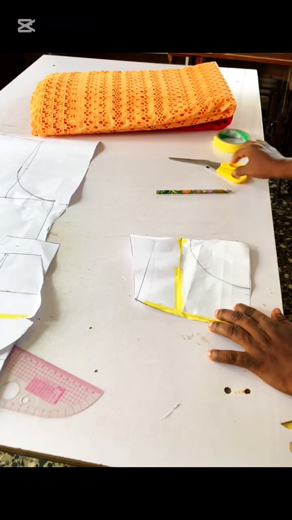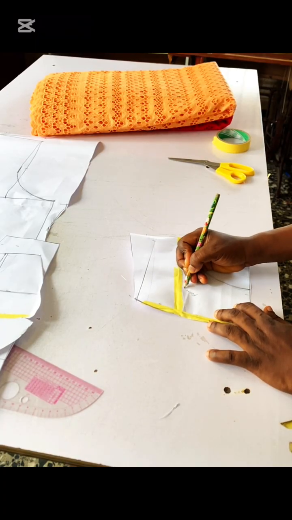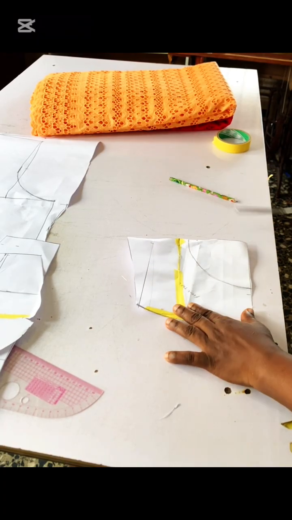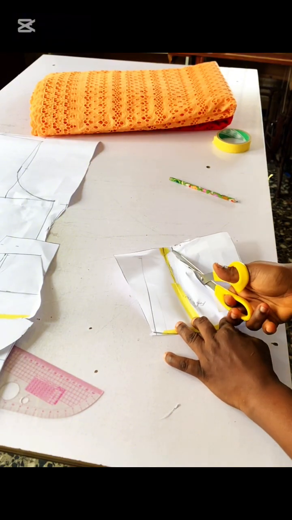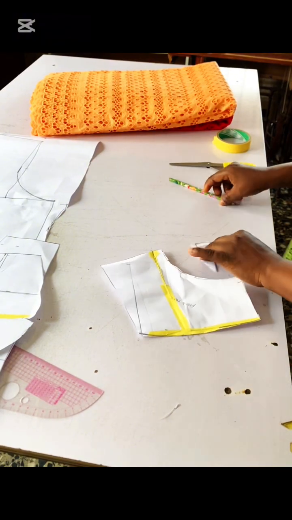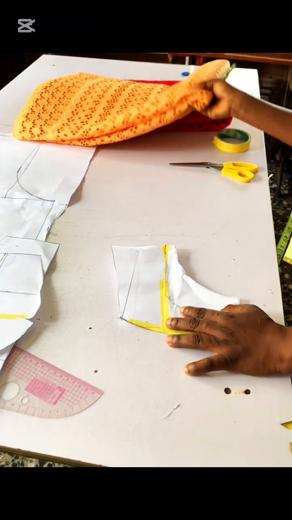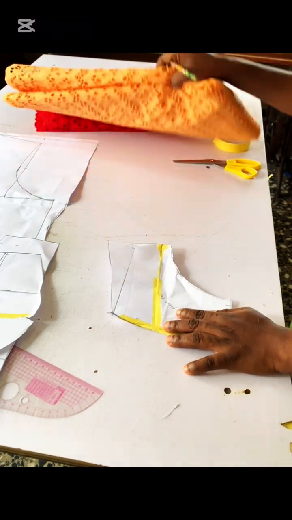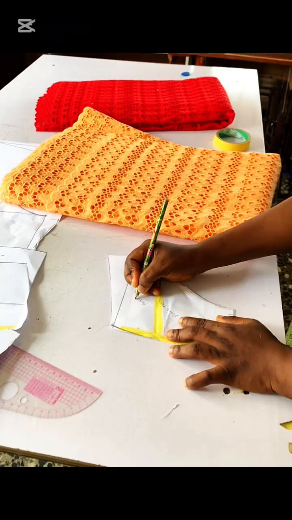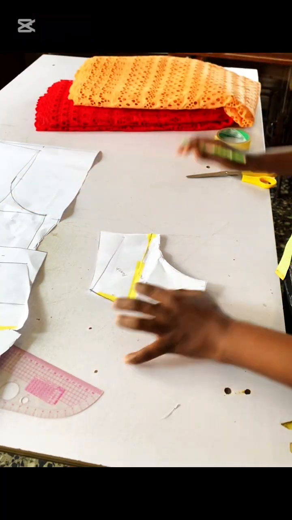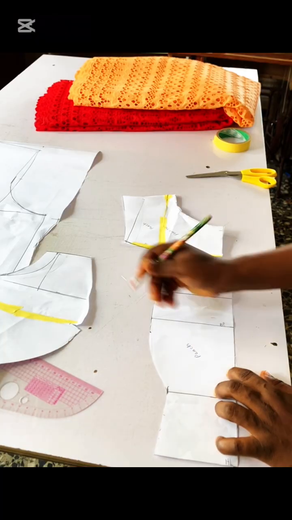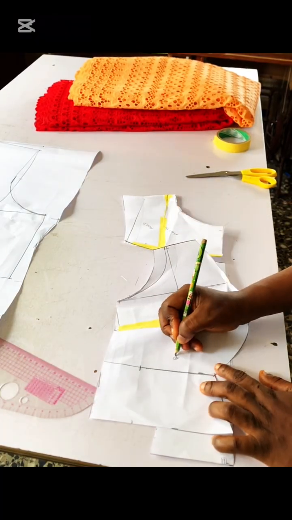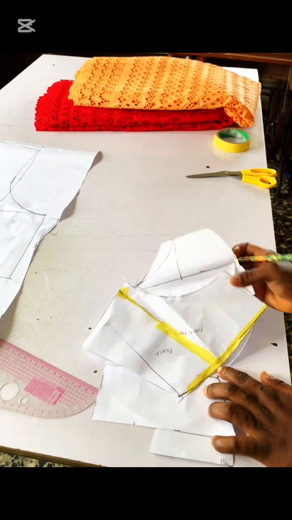Okay, so we are done. We have the front yoke. And I'm going to cut out the neckline. So for this yoke, I'm going to be using the peach fabric. So I'm going to write it on a peach. Then for the center front, we are using the peach, while for the side front, we are using the red. So now that I've labeled the front, I'm done with the front.